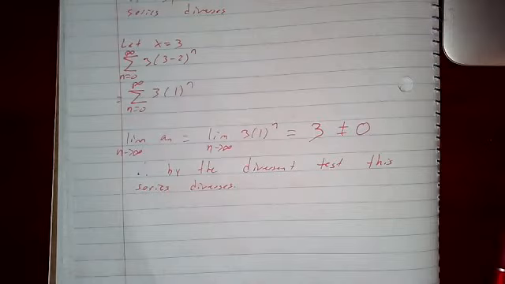Okay. I guess that's it for this section. Just remember when you're doing these problems that you check those endpoints, okay?